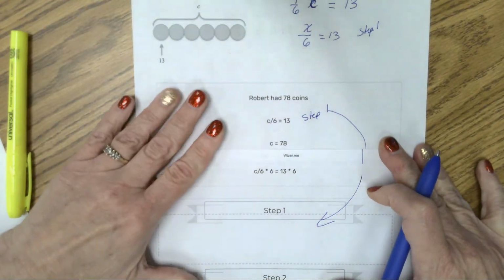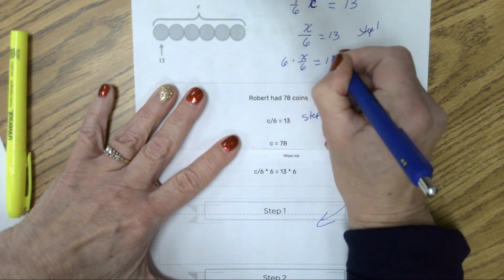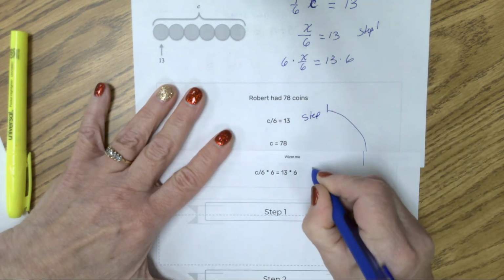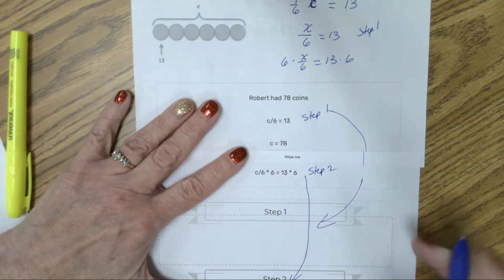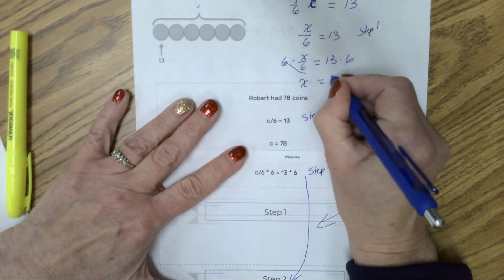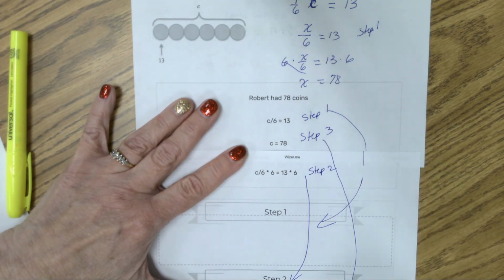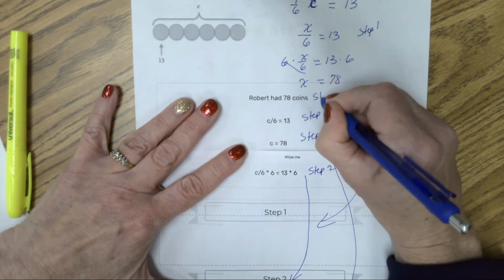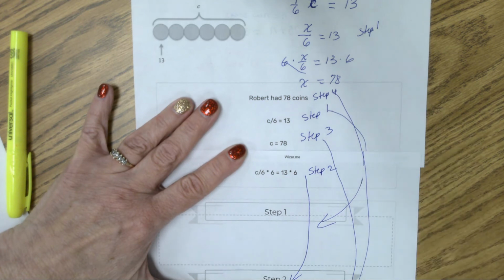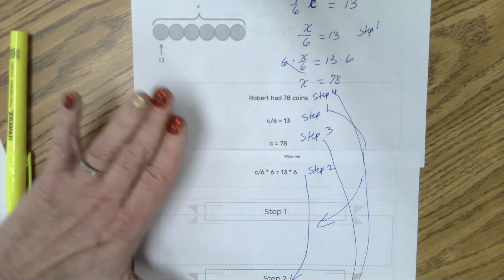Step 2 is going to be multiplying both sides of the equation by 6. This is step 2. So you click on it and it goes there. Then you end up with x equals 78. That is step 3. When you click on it, you choose step 3, and your final answer, this is step 4. It will go into that blank. So when you click on it, it goes to that blank there. All right? Now, we're ready for question 15.